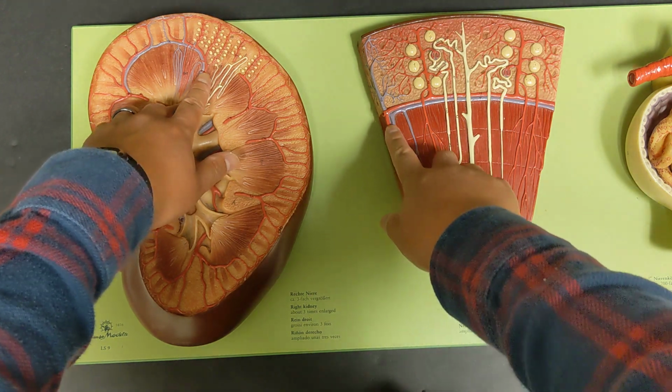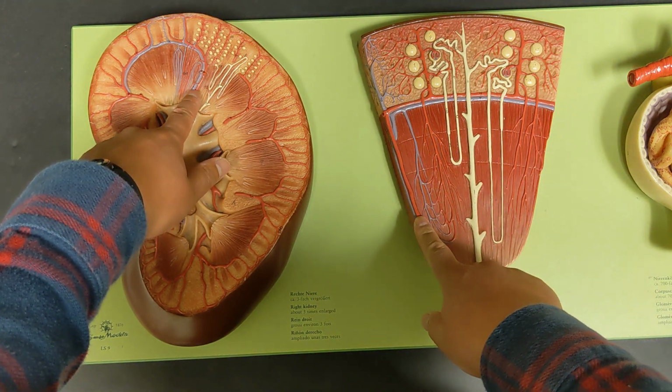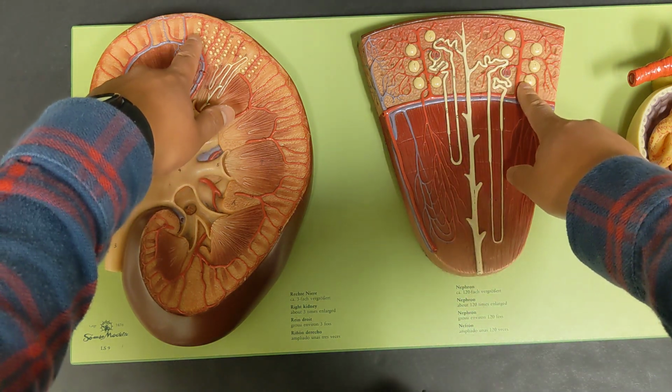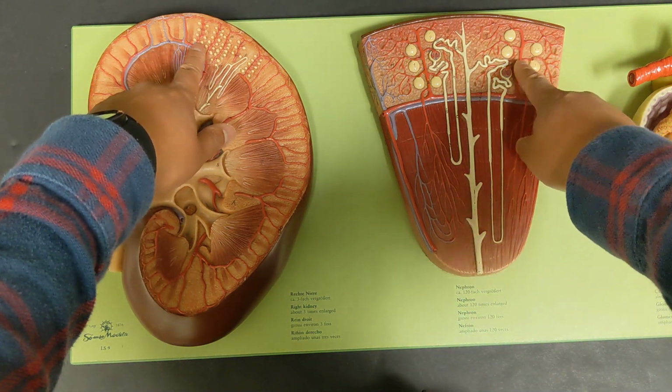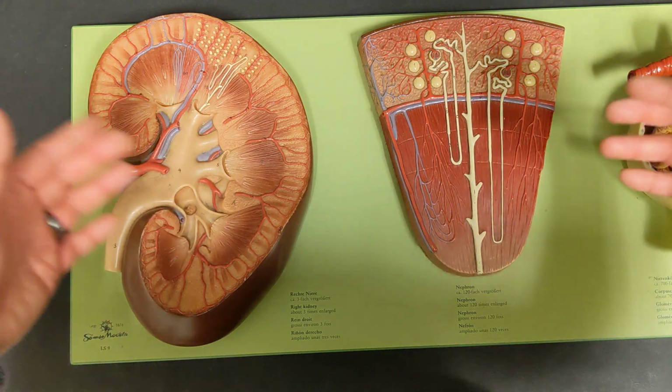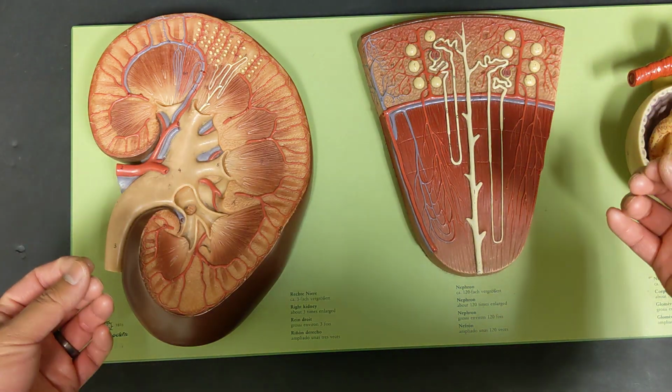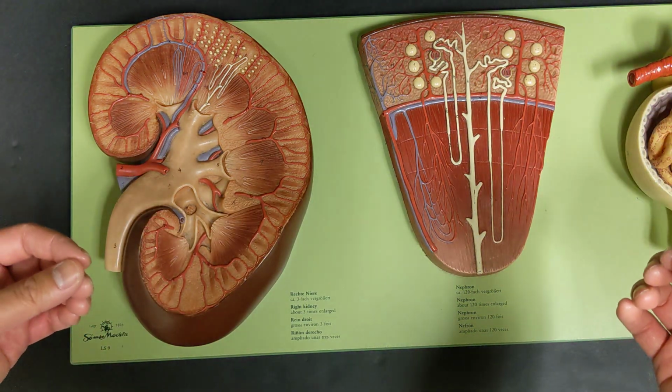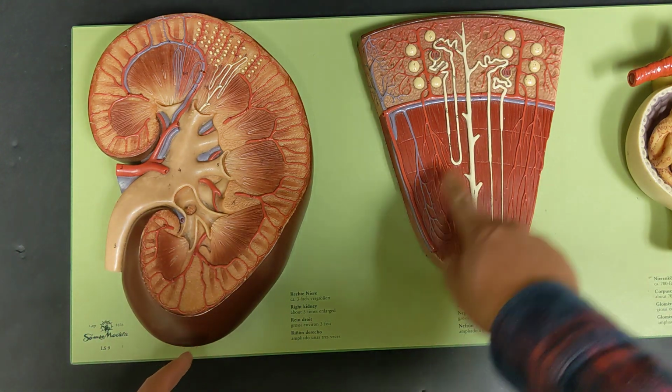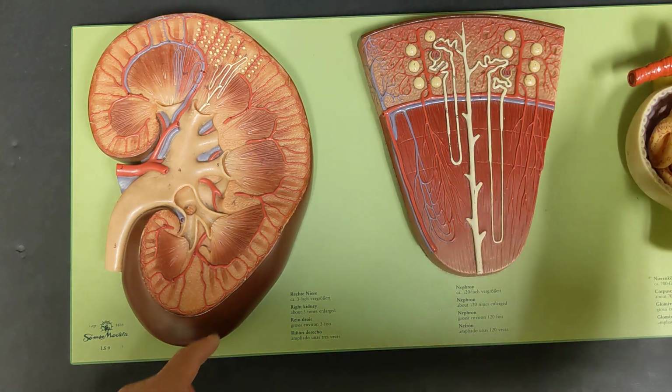Interlobar arteries are going to be along the side of the renal pyramids. Interlobular arteries are going up into the renal cortex, which then are smaller and branch out to arterioles. So please be careful. Interlobar, interlobular.